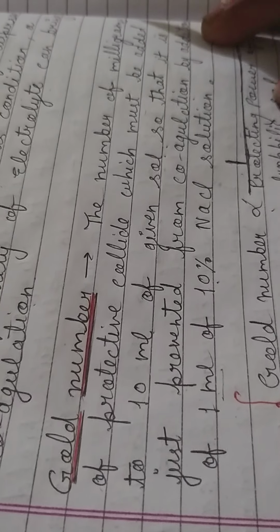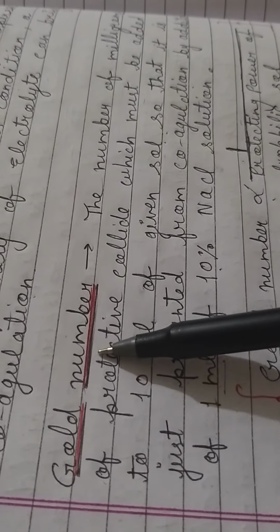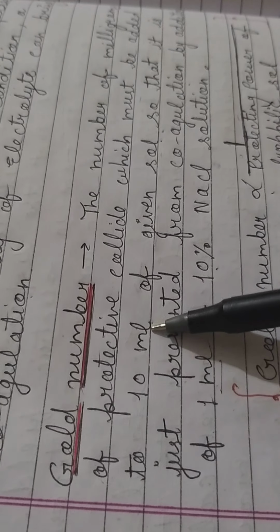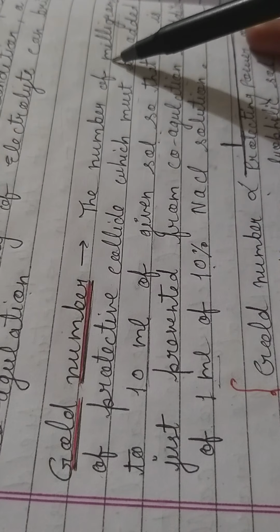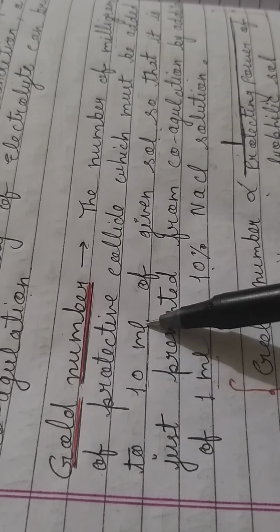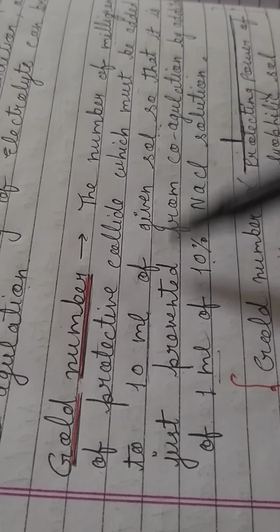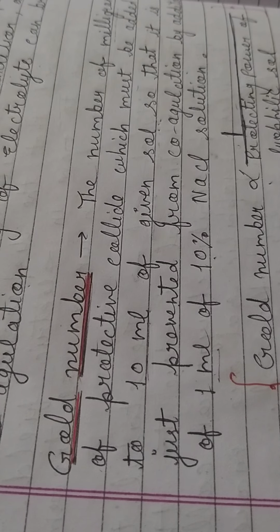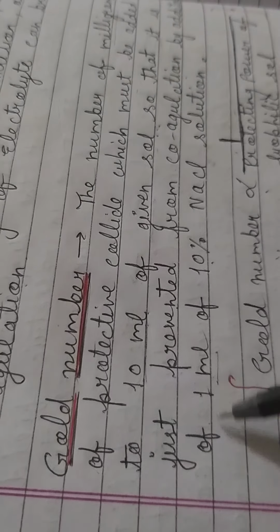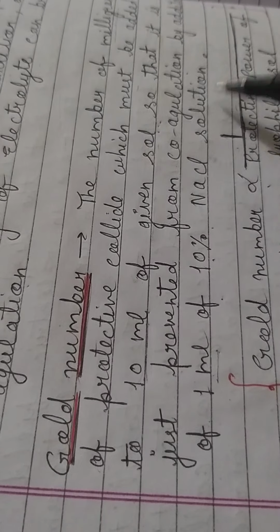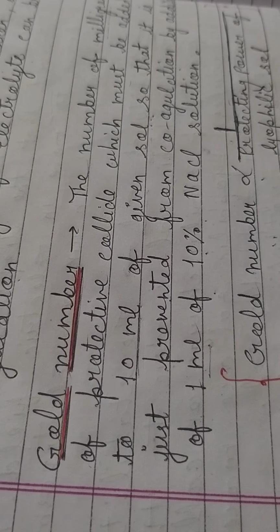Now the last thing which you have to understand in the properties of colloids is the gold number. The number of millimoles of protective colloid which must be added to 10 milliliter of a given sol, so that it is just prevented from coagulation. The coagulation will be prevented by the addition of 1 milliliter of 10% NaCl. This is the best example for this. So this is the gold number, and you can say it acts as a protective colloid also.